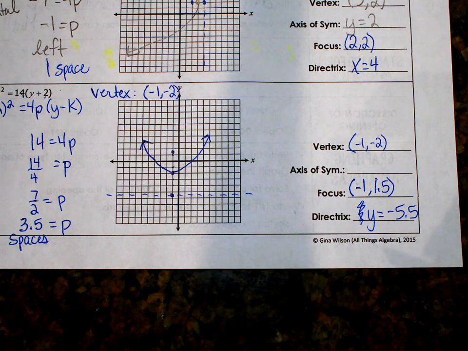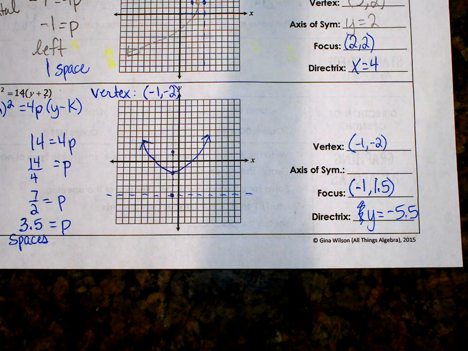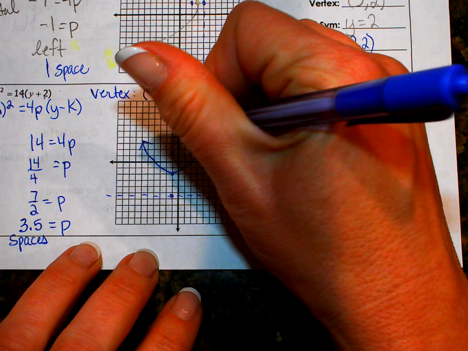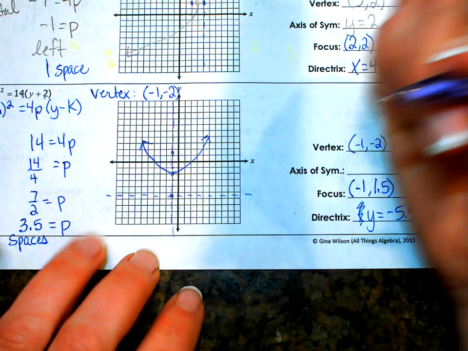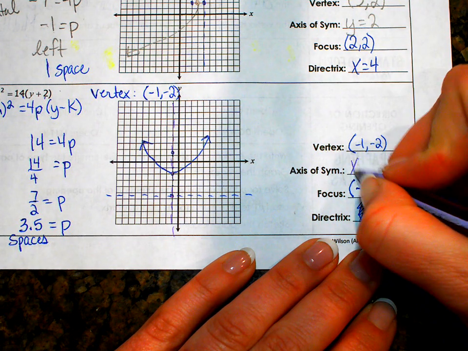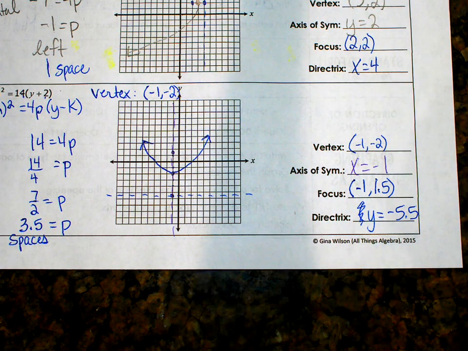Lastly, axis of symmetry. My axis of symmetry, if I were to fold my parabola in half, where would that line be? That line is going to be right down the middle, and that is an x equals -1 line.